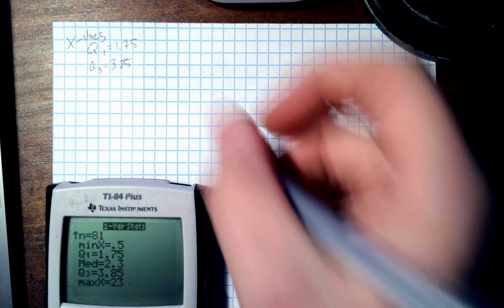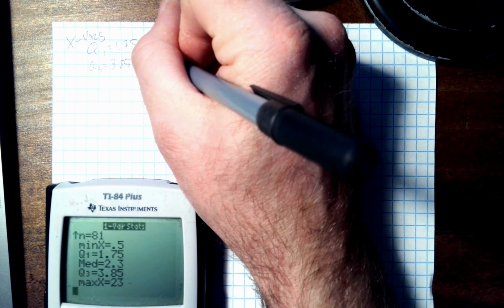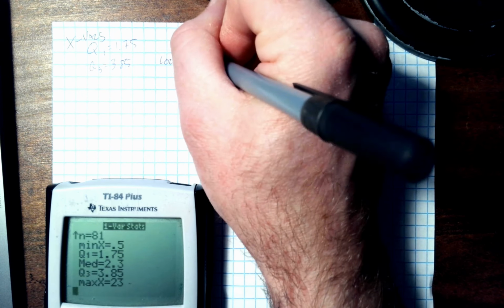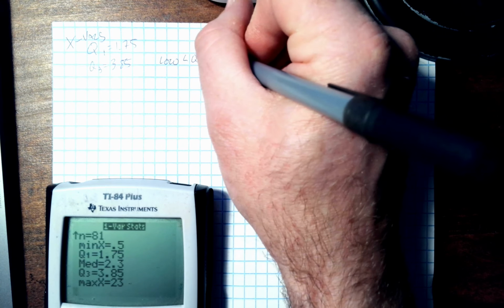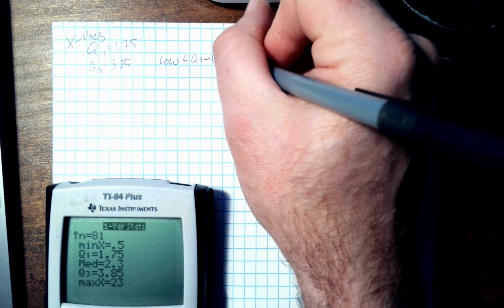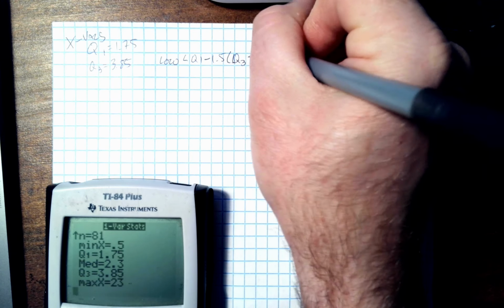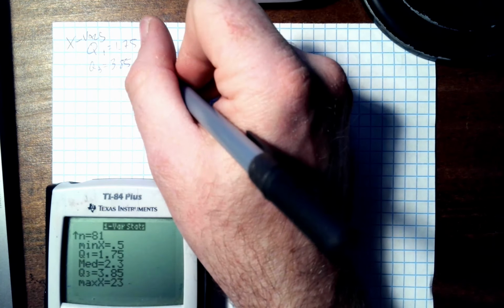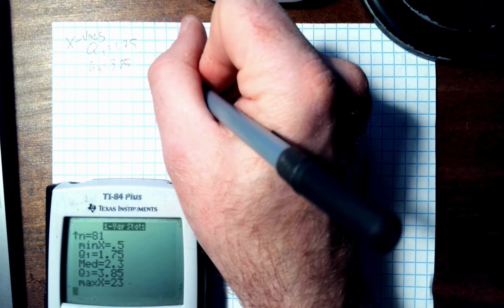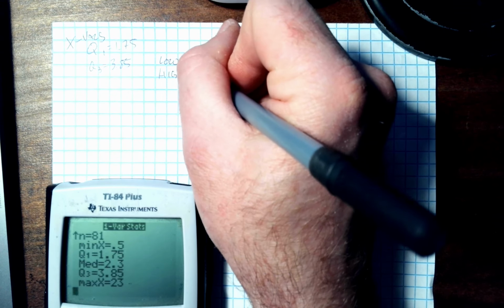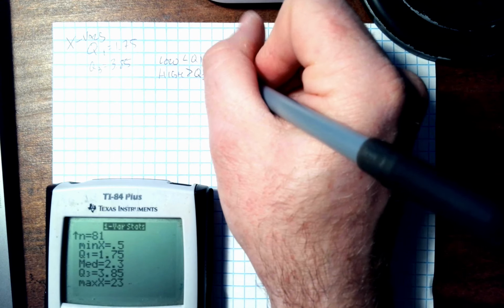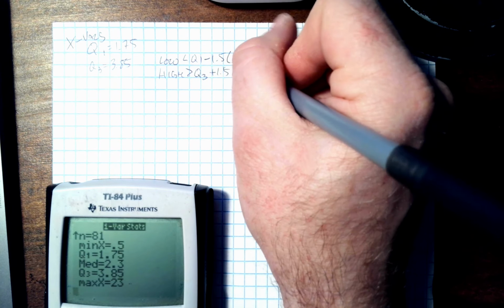So we can use the IQR rule. Remember, low outliers are lower than Q1 minus 1.5 times your IQR. The IQR is Q3 minus Q1. Your high outliers are going to be numbers that are greater than quartile 3 plus 1.5 times your IQR.